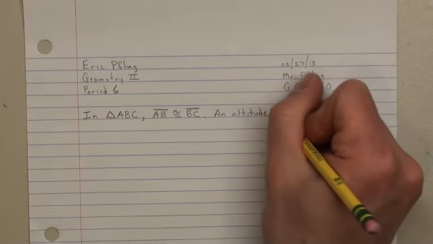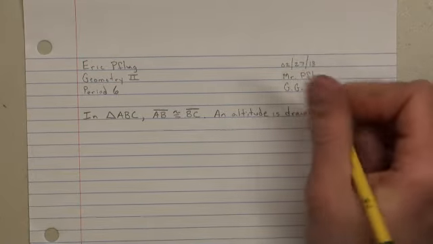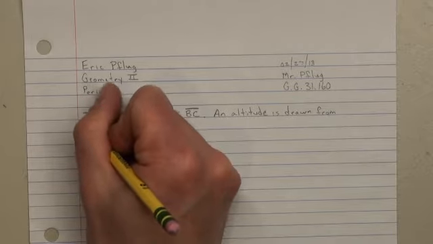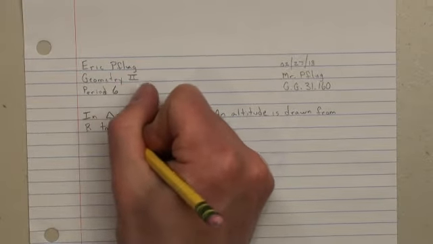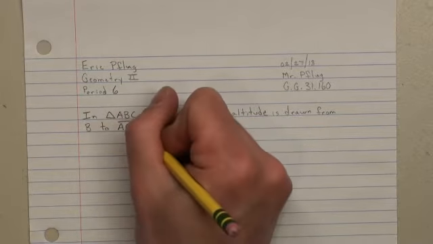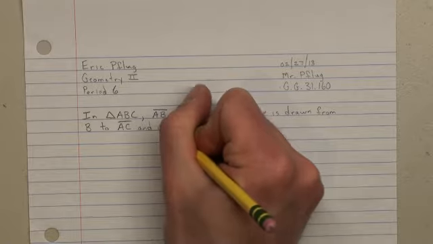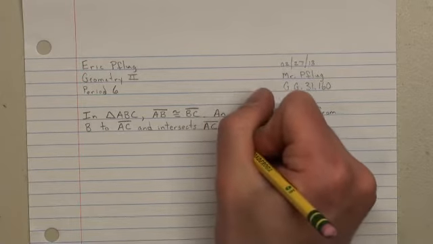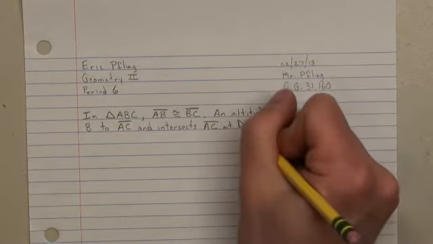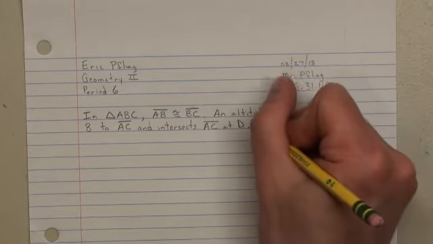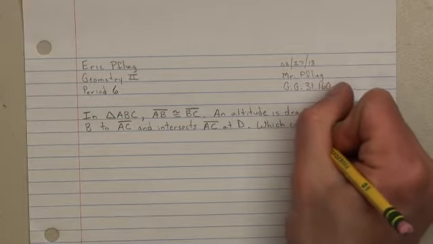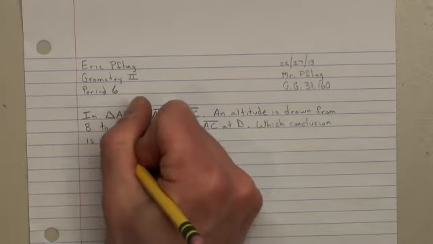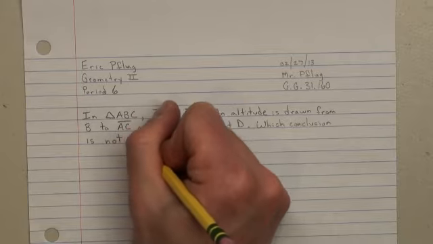An altitude is drawn from B to segment AC and intersects segment AC at point D. Which conclusion is not always true?